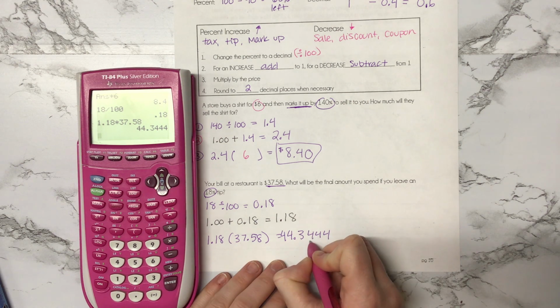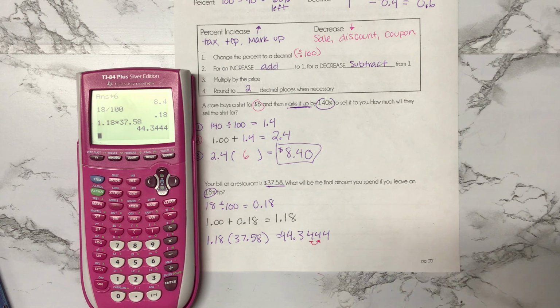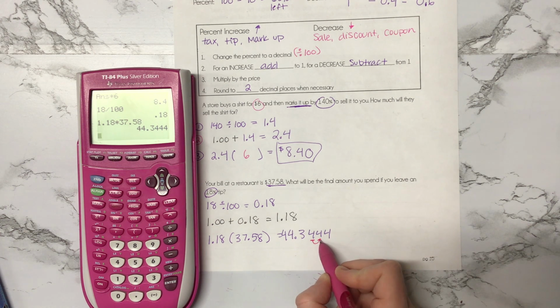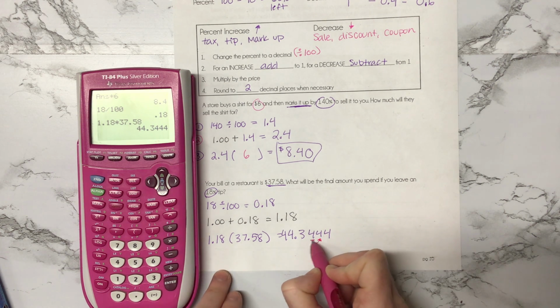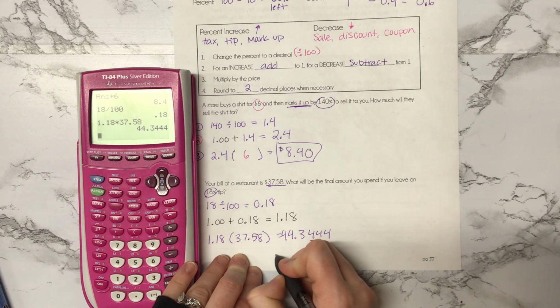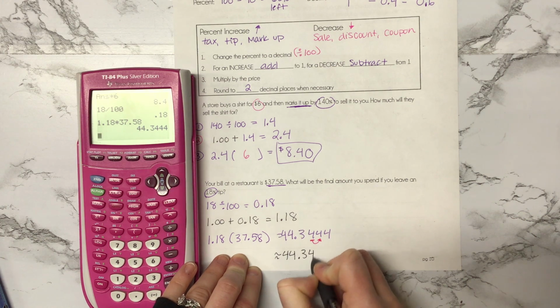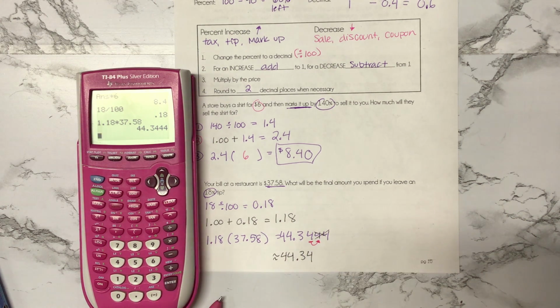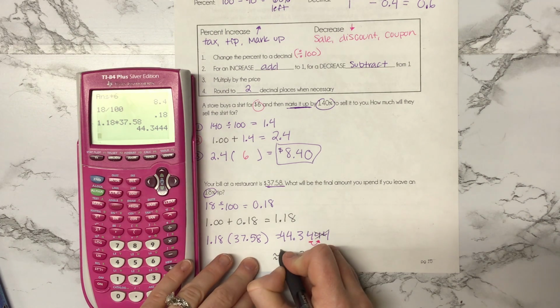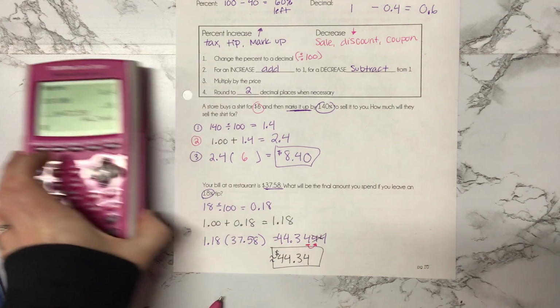So 1 decimal place, here's my second one. Look next door. The number the arrow is pointing to is 4 or less. So the one I underlined gets to rest and stay the same. Then anything after what I've underlined can turn into a 0 and go away. We're talking about money, so I'm going to put a dollar sign.